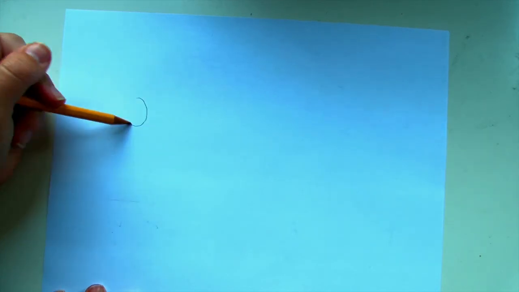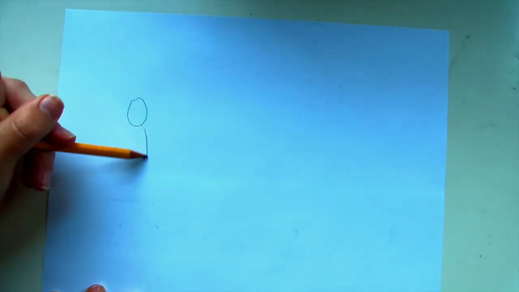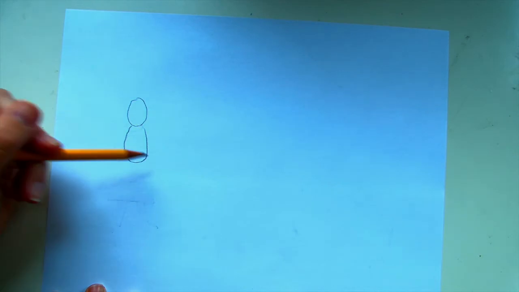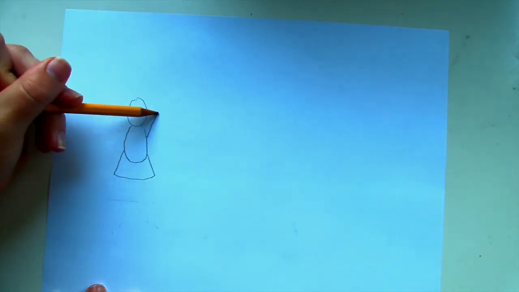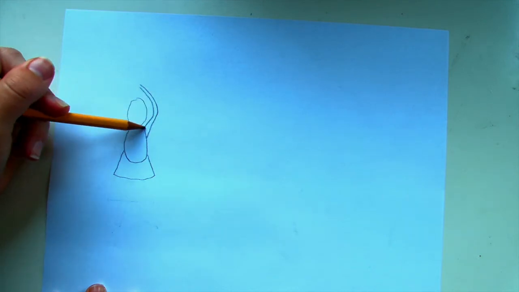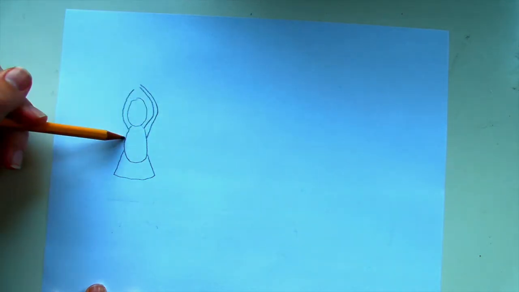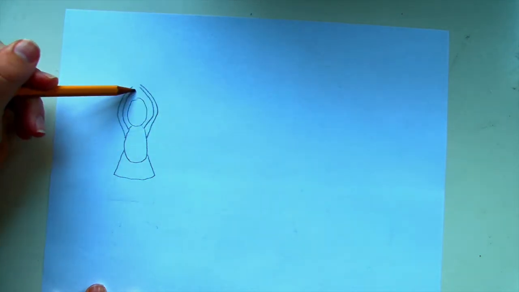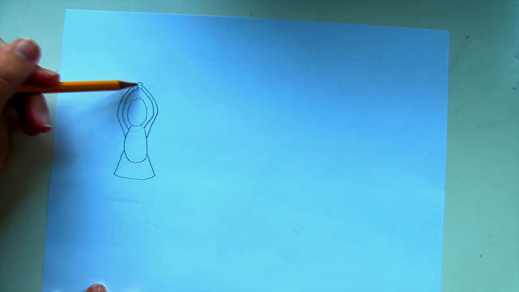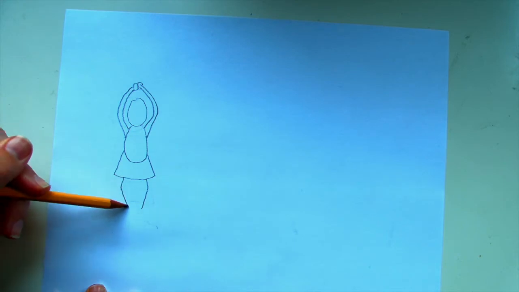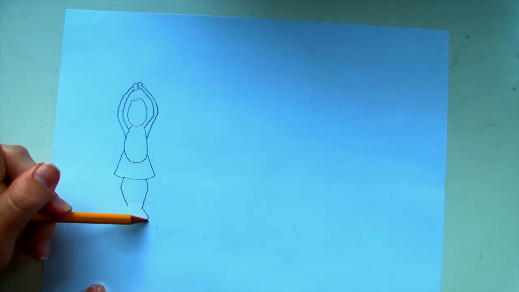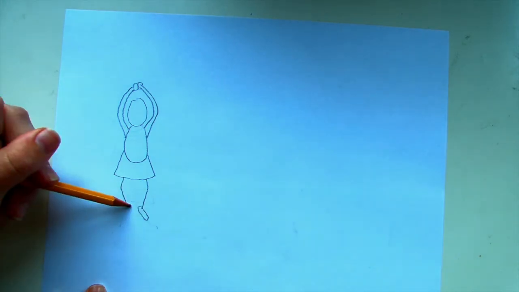Start with the shape for the body and a shape for the head. I used an oval for the body and an oval for the head. I used a trapezoid for a skirt, and I started with some lines. I drew my arms coming all the way up to the top of the head because this person is dancing. I started with lines for the legs that are bent at the knee and ovals for the feet.